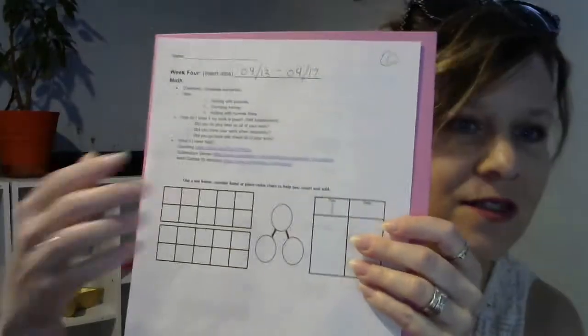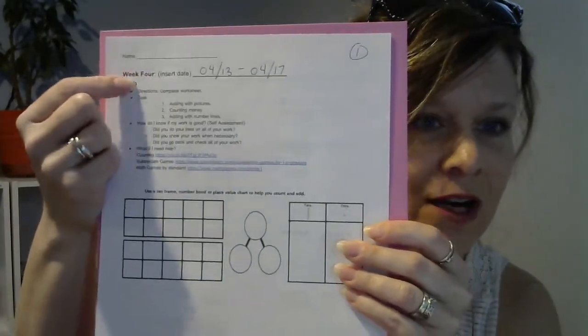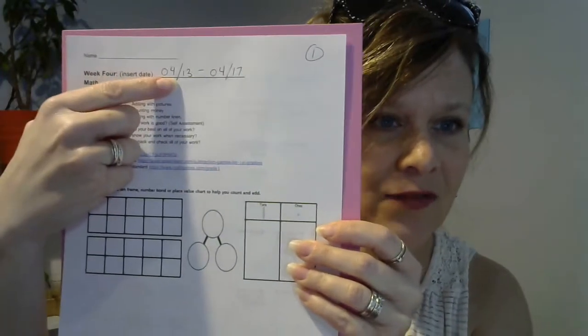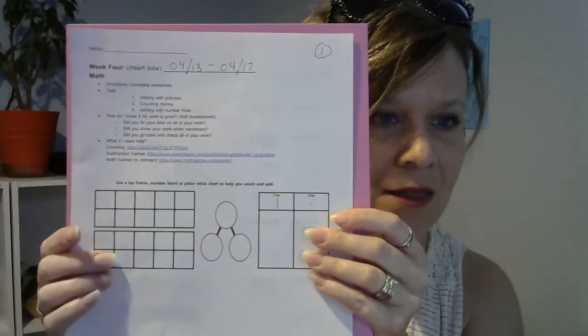We are going to do our week 4 packet this morning. We will get started just like we always do, where I hold up the page so you can see it before we talk about it. Whoops, I bumped my table. This is week 4, from April 13th through the 17th.